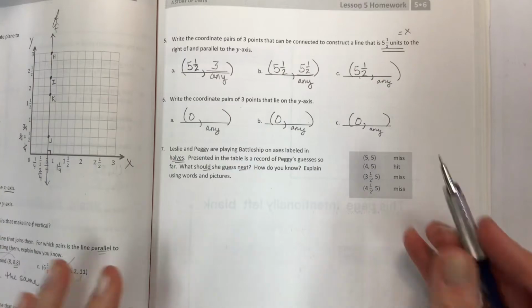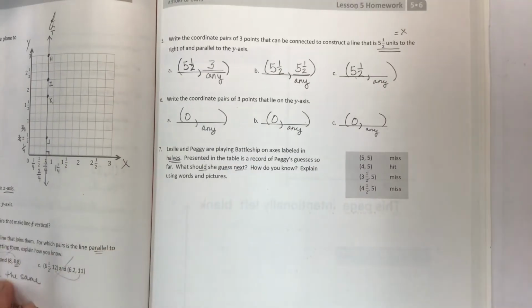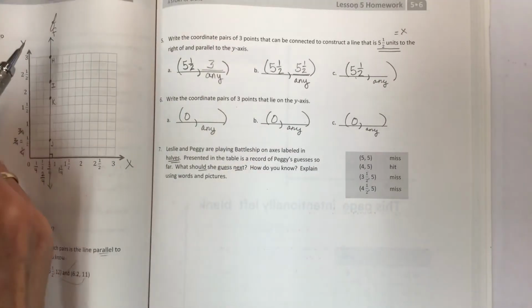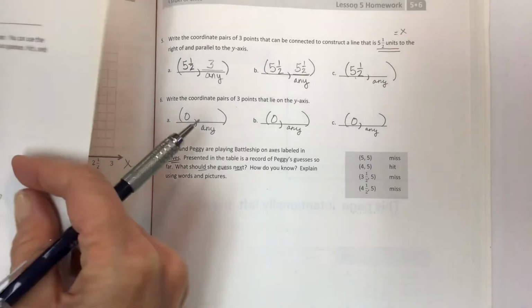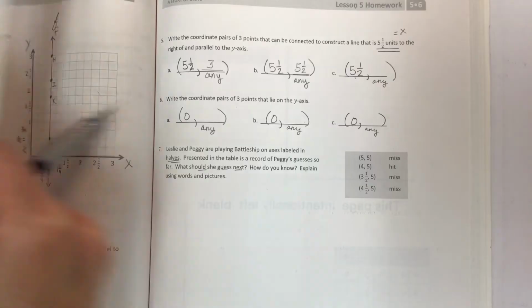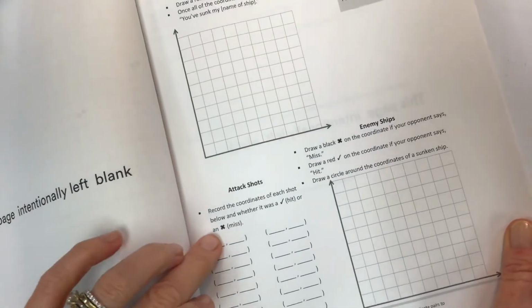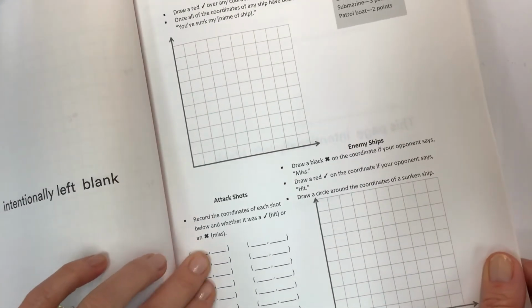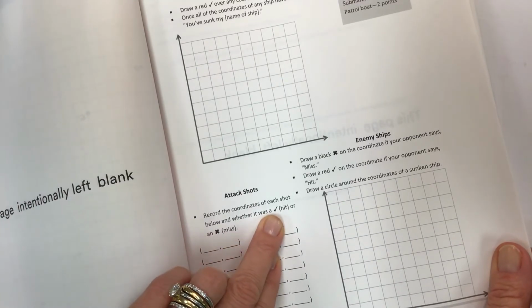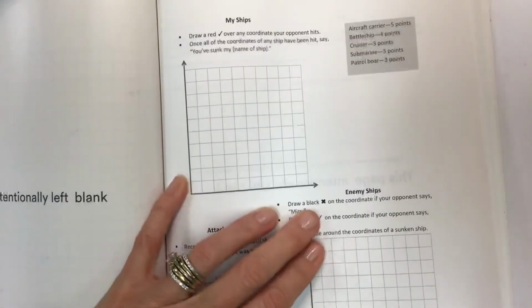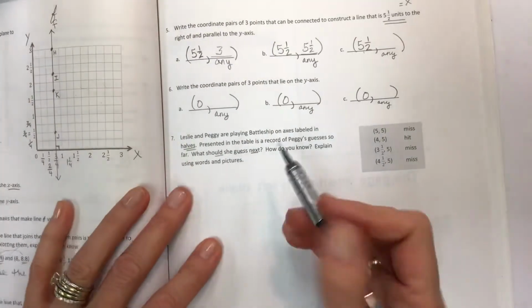Okay, so in Battleship, if I can flip back to it in my little book here. You've got your ships and then the enemy ships. And so you basically have your attack shots. You can mark it with whatever you want. Check for a hit. I'd probably do something different, but you can do X's and checks or whatever.